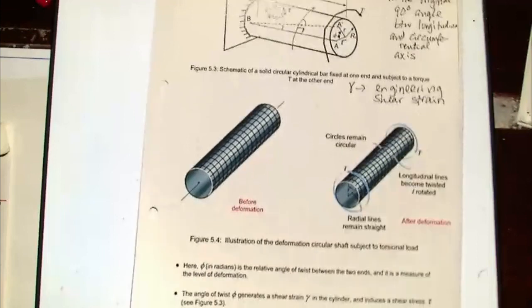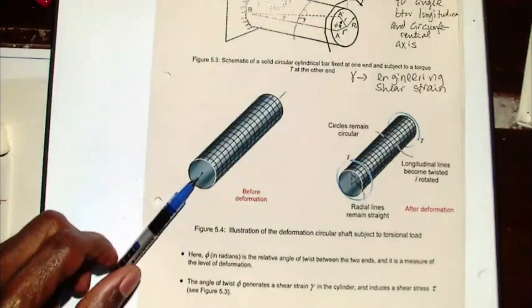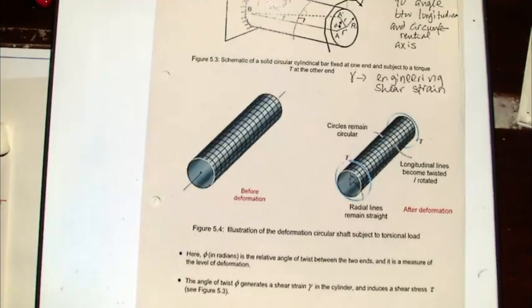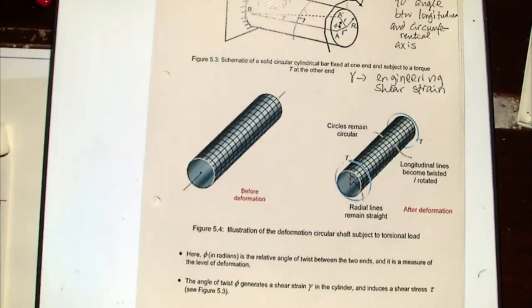So if you look at the mesh here, which is what I'm trying to show, if you had a bar like that with all the lines drawn along the length and also along the circumferential direction, you can see they are all at 90 degrees from each other before the load is applied. Now the load is applied, so you've twisted the lines that are along the length.